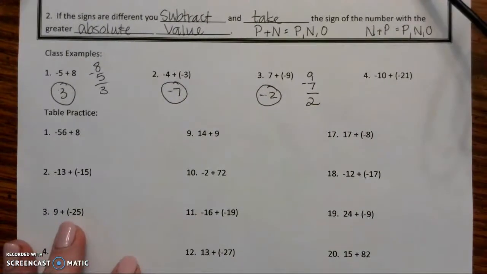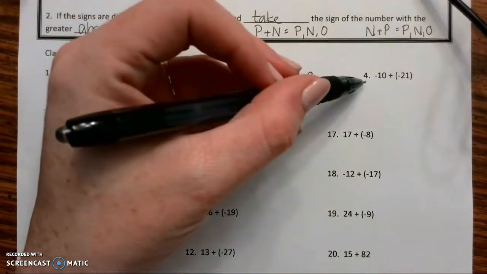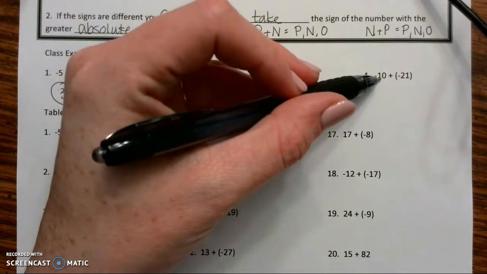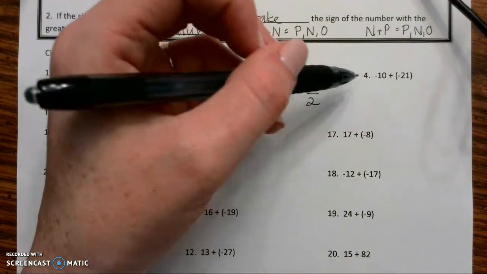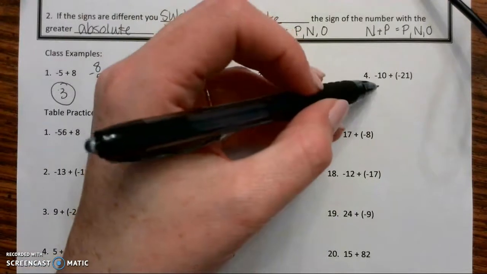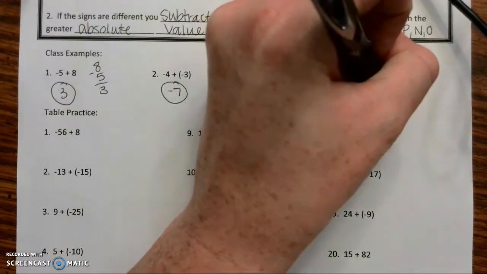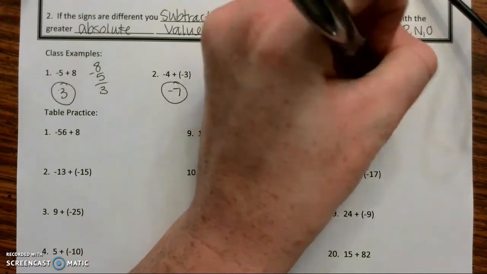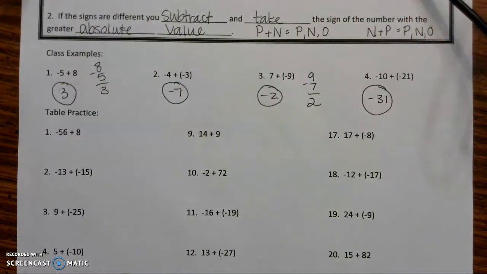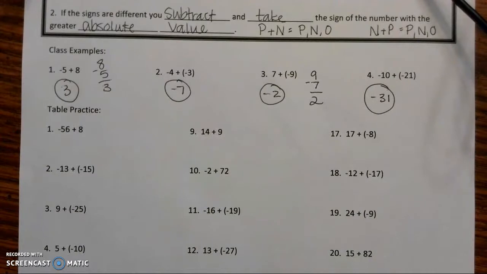All right, number 4, you are going to take these two numbers, and since they are both negative, we're just going to add them together. So negative 10 plus negative 21 is going to give me an answer of negative 31. Negative plus a negative equals a negative.